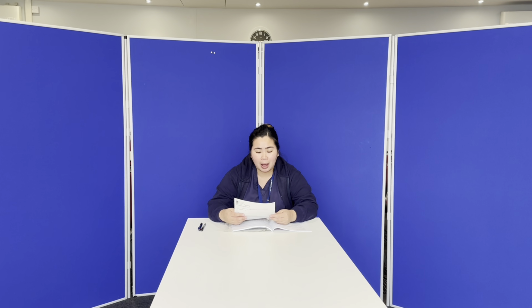Now we're going to talk about planning as the second station from your APIE: assessment, planning, implementation, and evaluation. Planning is a silent station where you will be asked to write 2 suitable and relevant care plans for your patient. What we're going to do is I'm going to read out the instruction or the scenario on the paper, and we'll discuss this page by page.